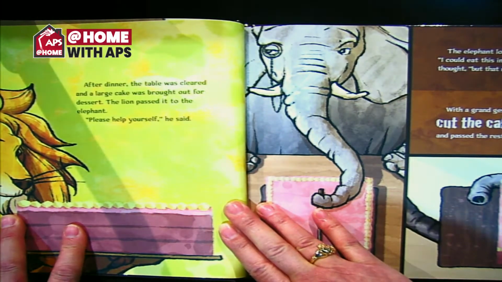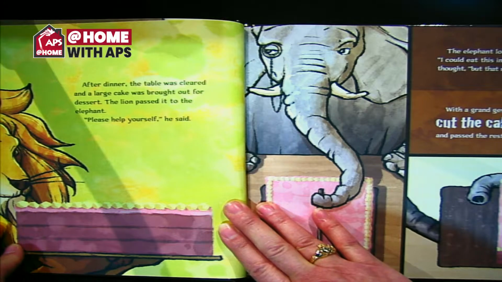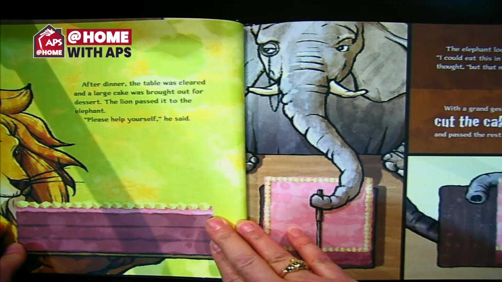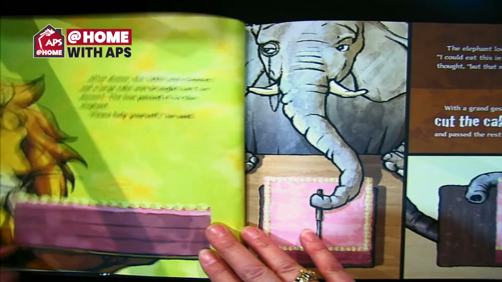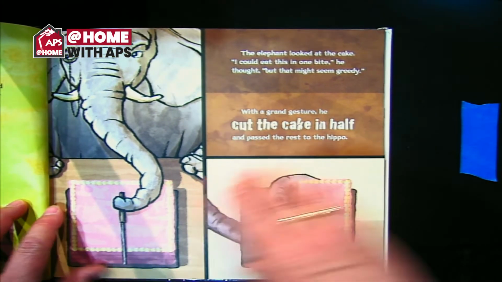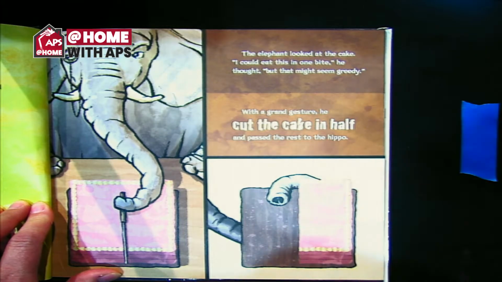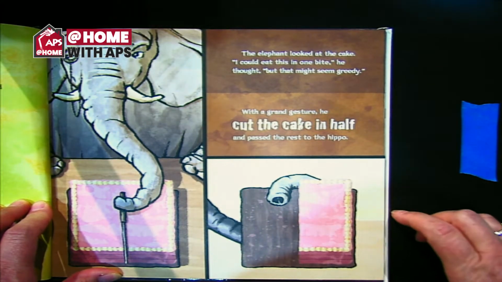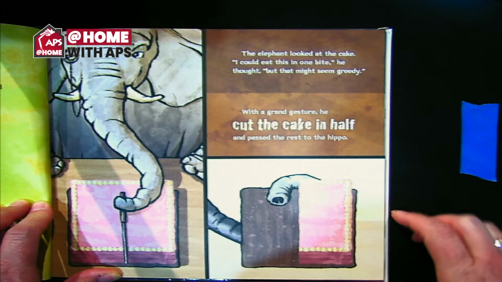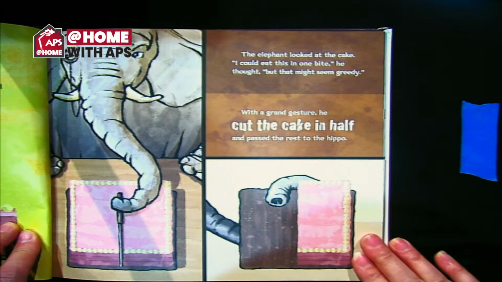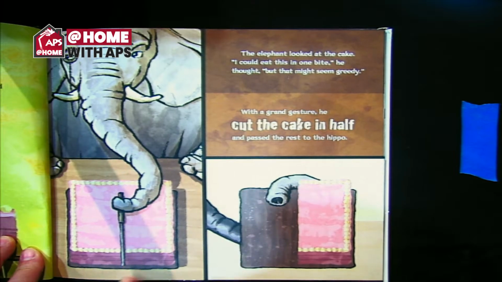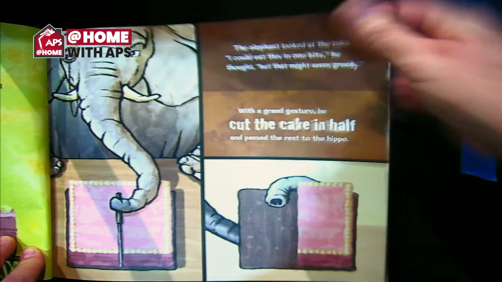After dinner, the table was cleared and a large cake was brought out for dessert. Love cake. The lion passed it to the elephant. Please help yourself, he said. What do you think the elephant did? The elephant's pretty big, so. The elephant looked at the cake. I could eat this in one bite, he thought, but that might seem greedy. With a grand gesture, he cut the cake in half and passed the rest to the hippo. So look at that cake. It was a big cake, and he cut it in half. Took a half of that cake.